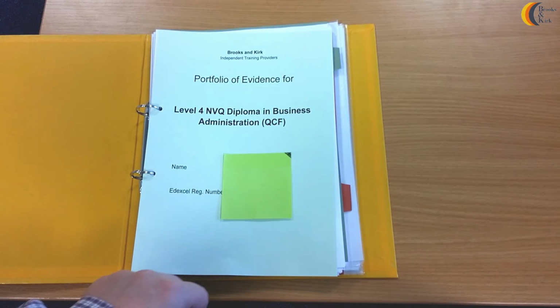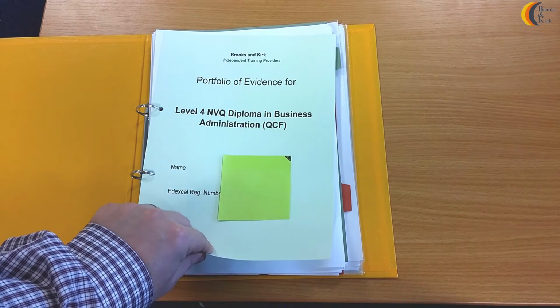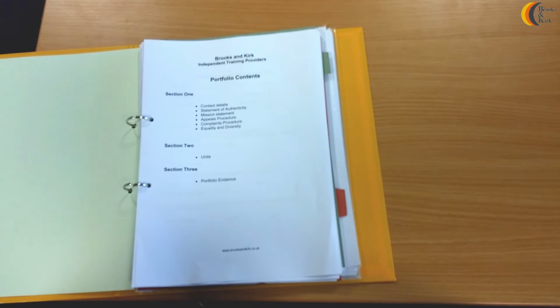The start of the portfolio has the front cover with the learner's name and their registration number. The registration number's there just so that we know that they are fully registered on that qualification with the exam board. Their name obviously is in case we need to identify whose folder it is.